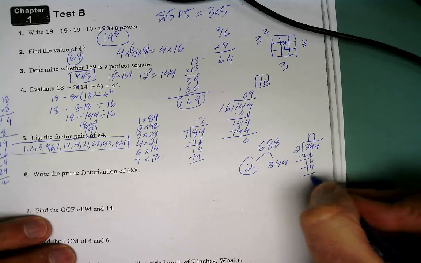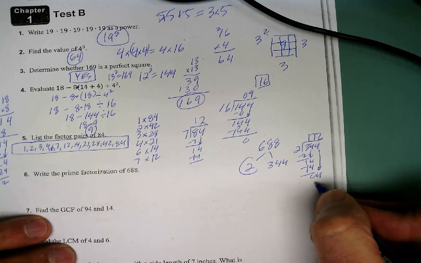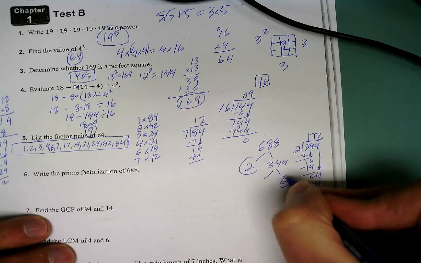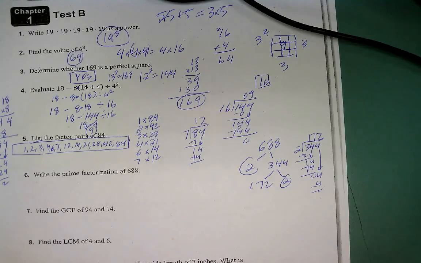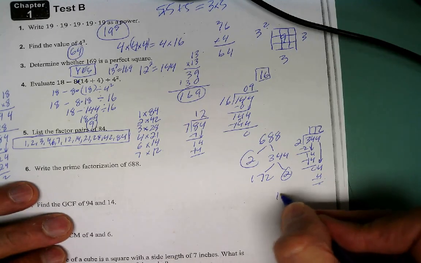Perfect fit. Bring down that last 4 and 2. So I'm going to hit 172 on this one, right? 172 is still even, so I know 2 goes into it still. You want to divide 172 by 2? All right, now you can do this.